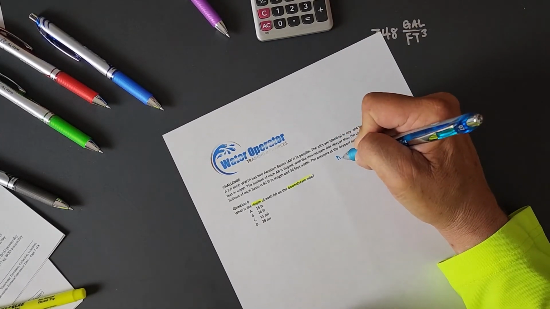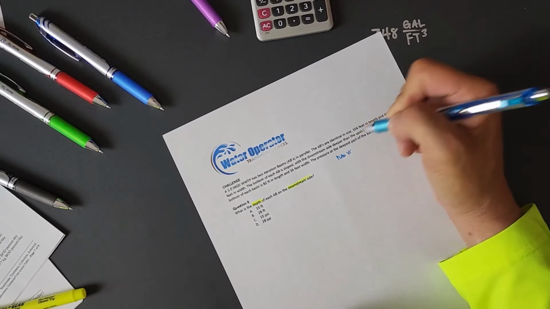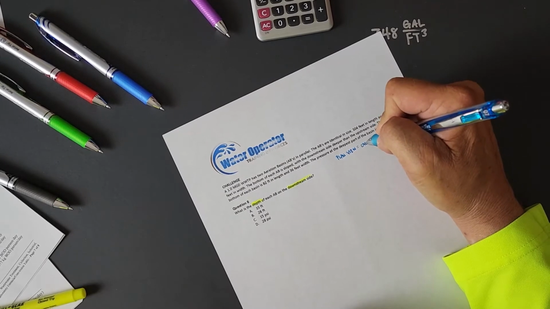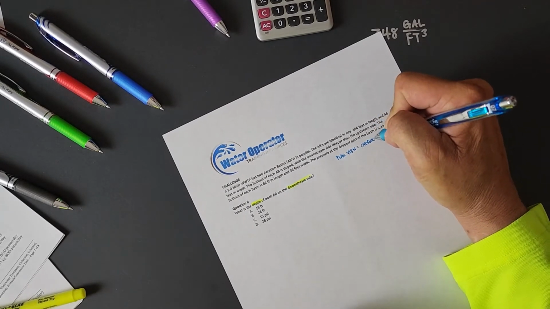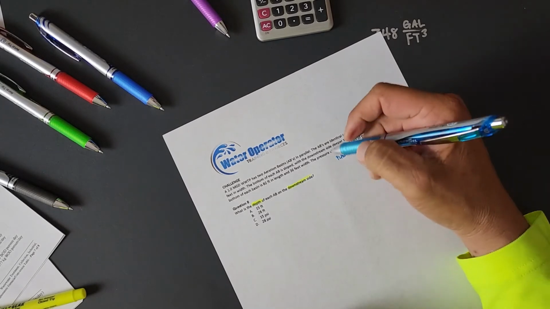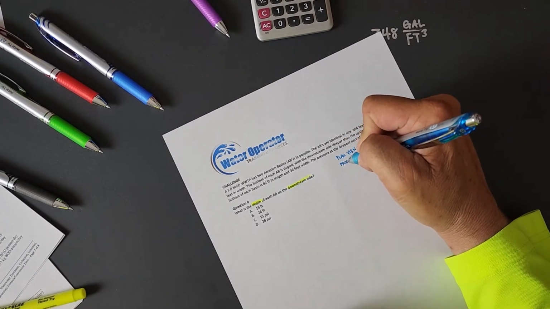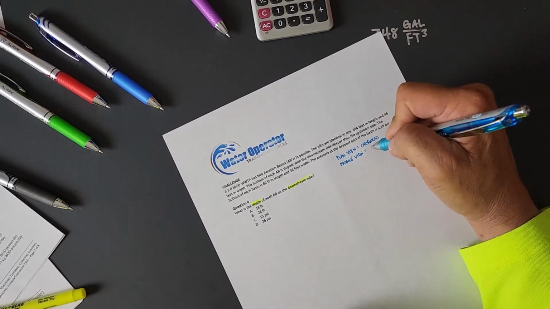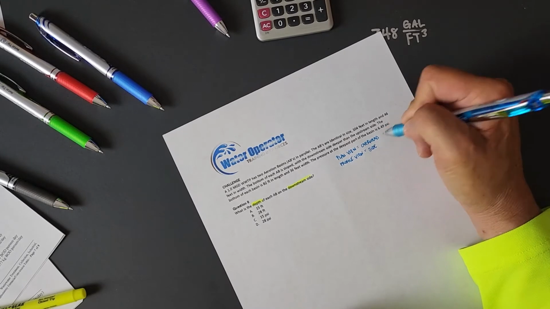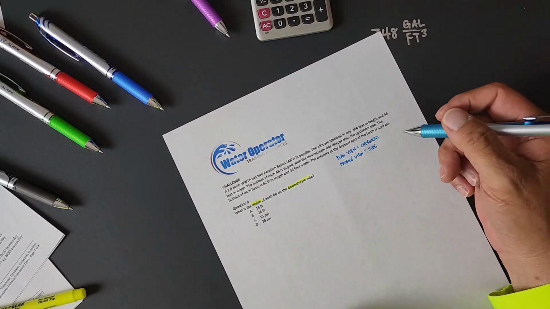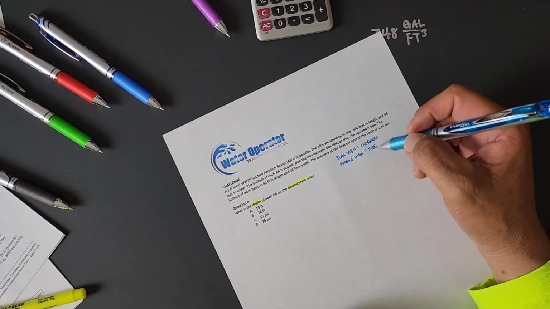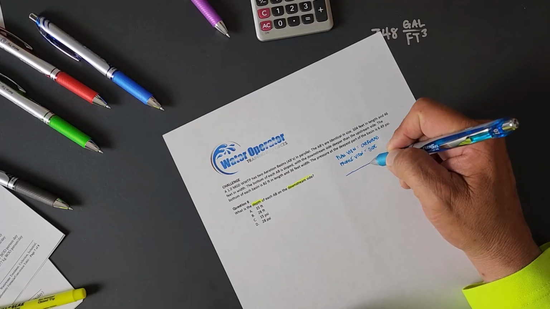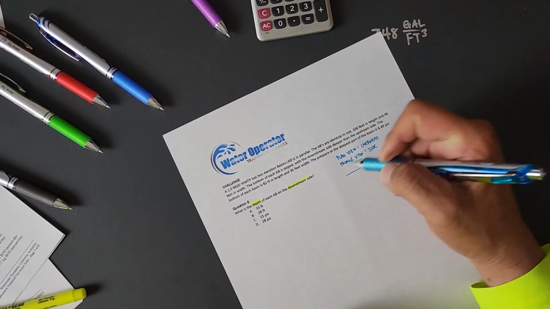Plan view is overhead looking down. Profile view is like a cutaway. You're looking at it from the side. So in this case, I'm going to look at it from the profile view, which is going to be like this. This will be the top of the basin.